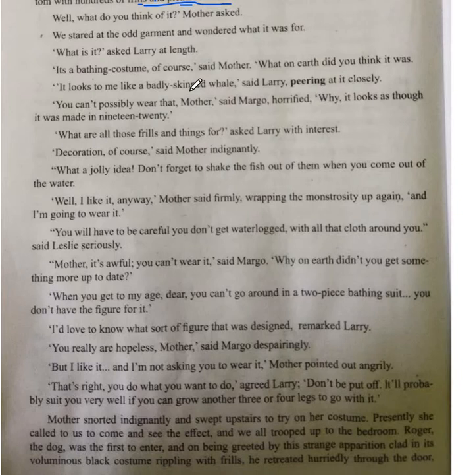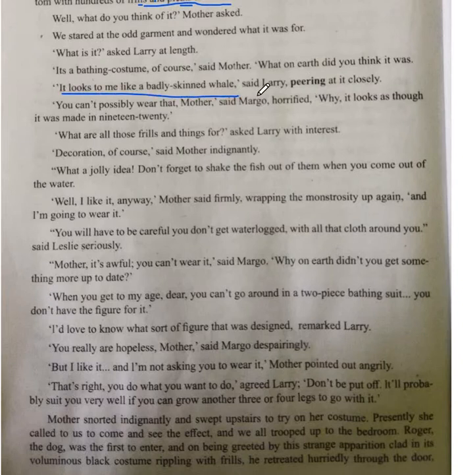Now it looks to me as a badly skinned well. So this is the reaction of Larry. Okay, so Larry is saying this, peering at it closely. Now peering, this word is written in bold because this word's meaning has been asked in the vocabulary part, so you will have to answer that. You can't possibly wear that, mother, said Margot, horrified. Why, it looks as though it was made in 1920.